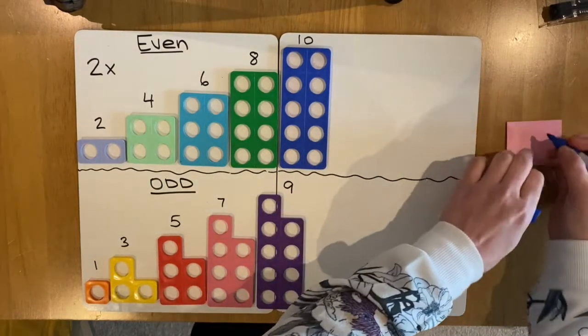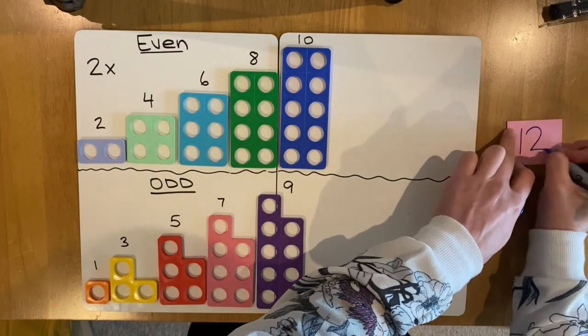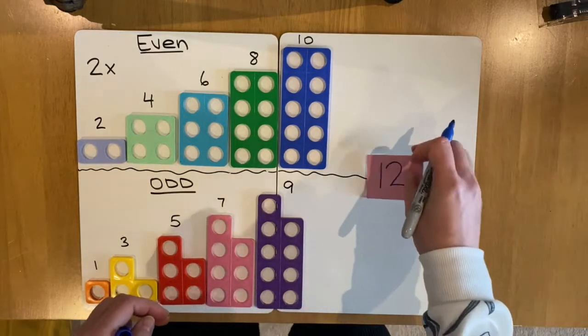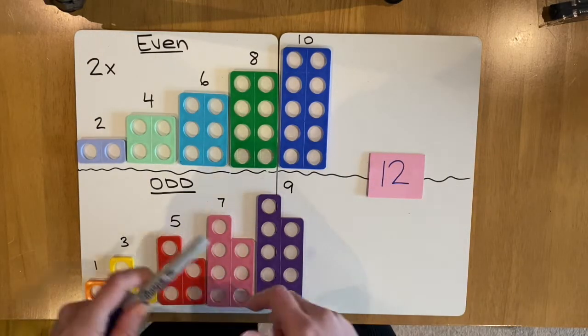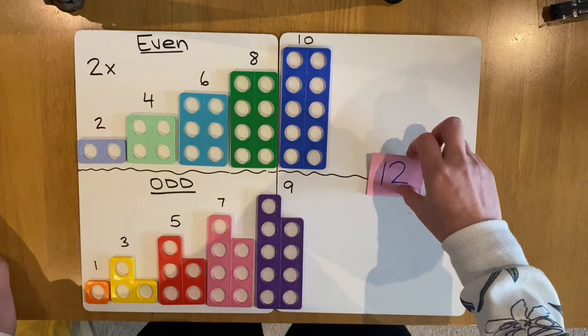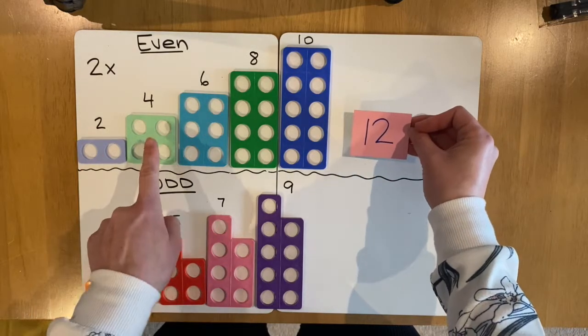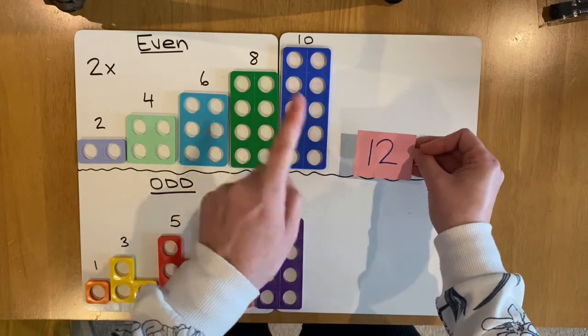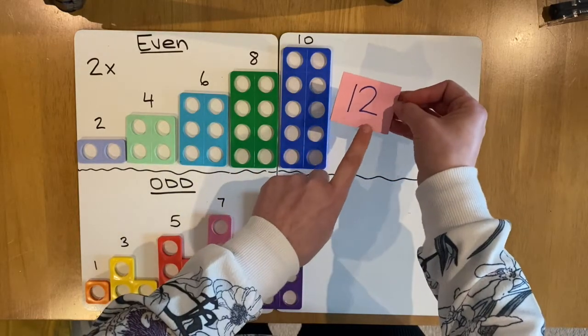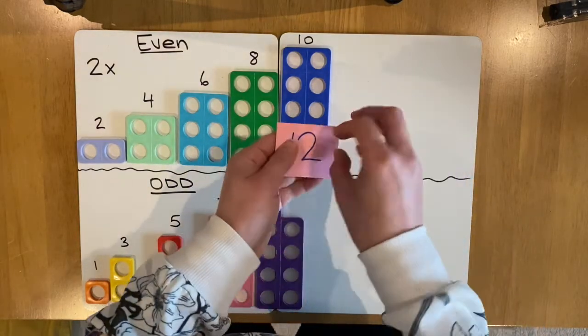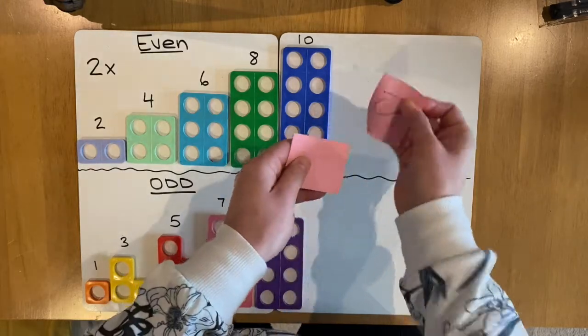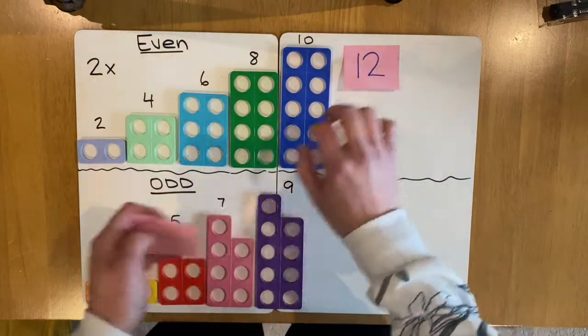The number is going to be 12. Is 12 even or odd? Let's count up in twos because that will help us. 2, 4, 6, 8, 10, 12. Oh, we do say 12 when we count in twos. So 12 is an even number.